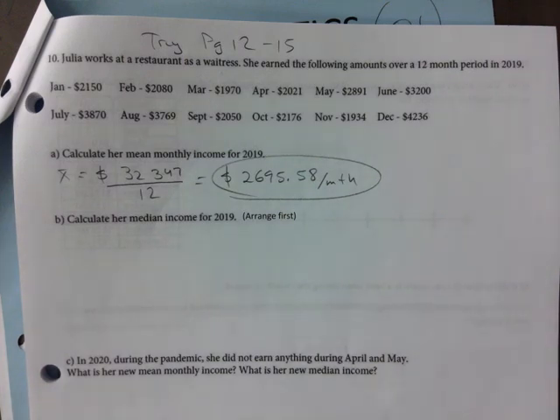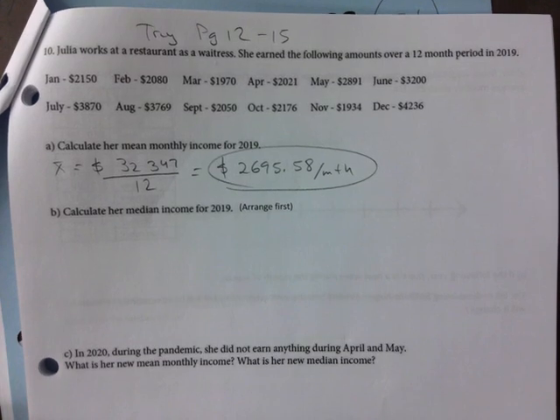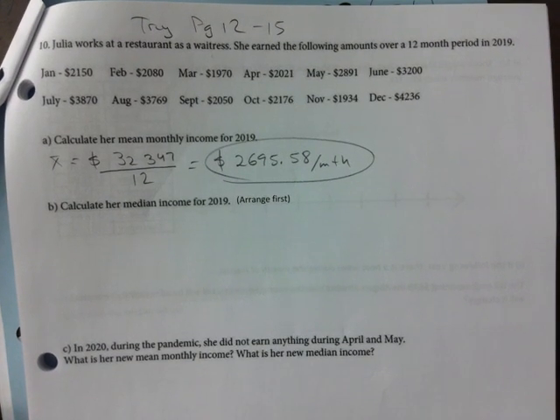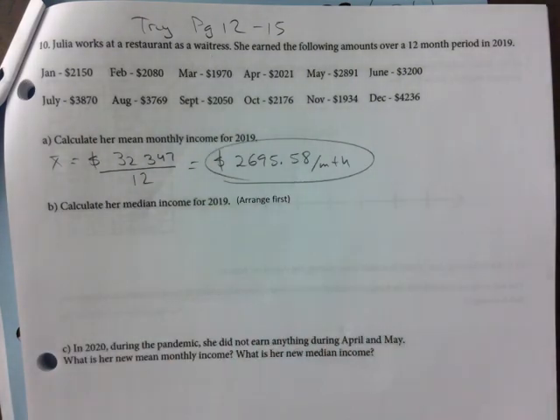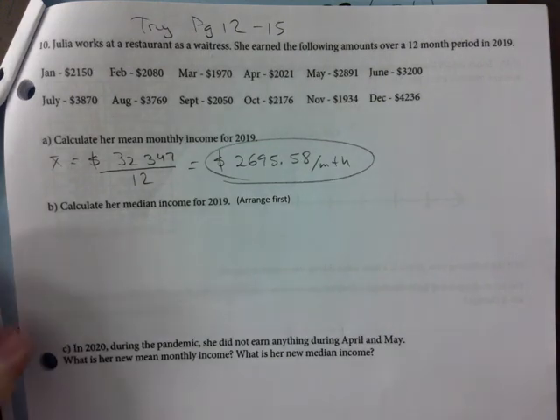And by the way, the bank will often do that. If you work for a company and you're not making the same, if you're self-employed, they want to know what your average monthly income is. So they'll see that when they look at your monthly incomes. It's like, okay, so on average, you're looking at about 2695, right?